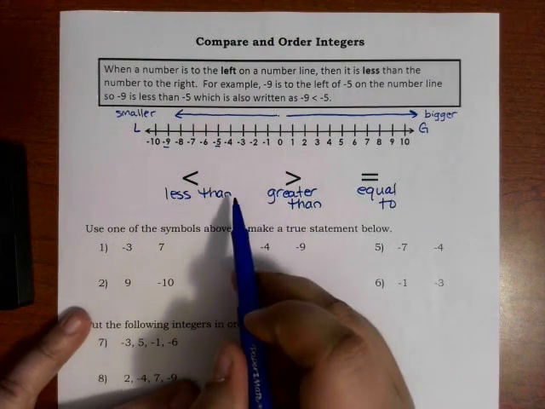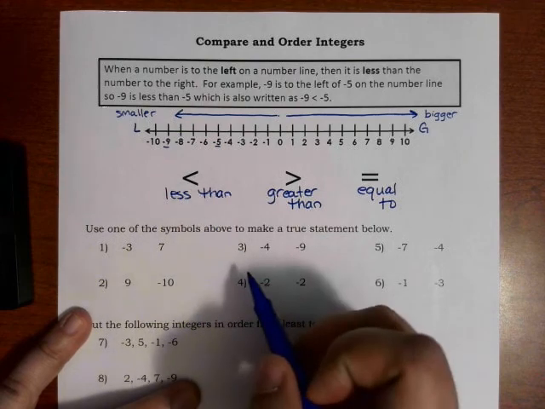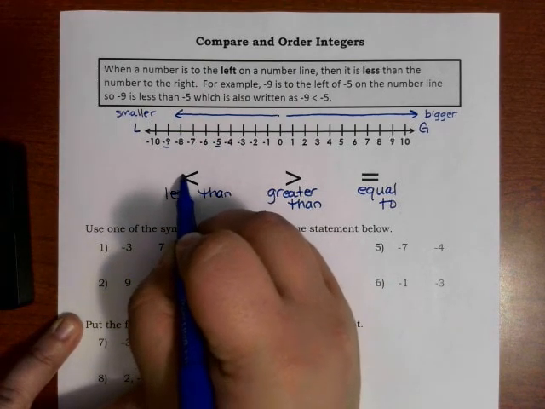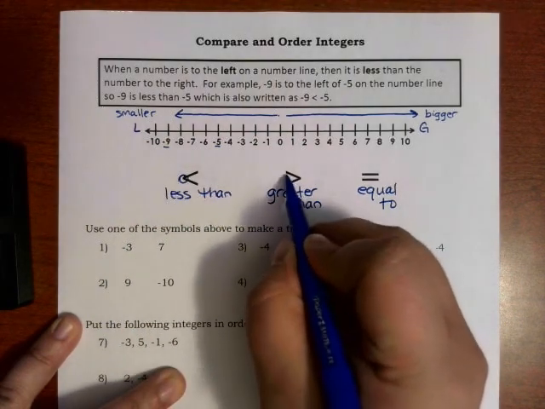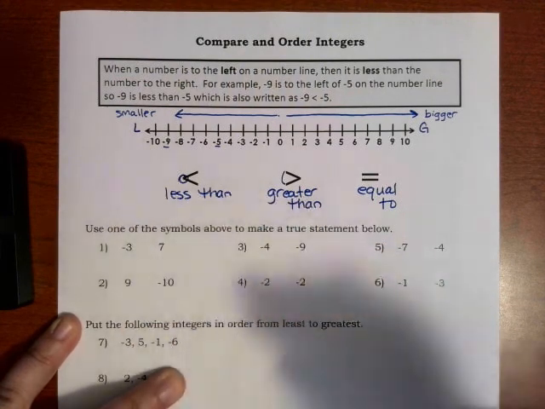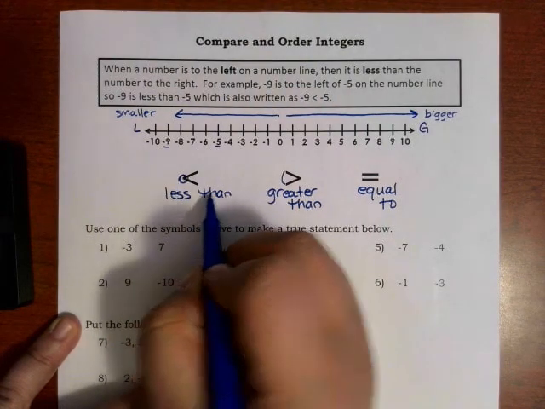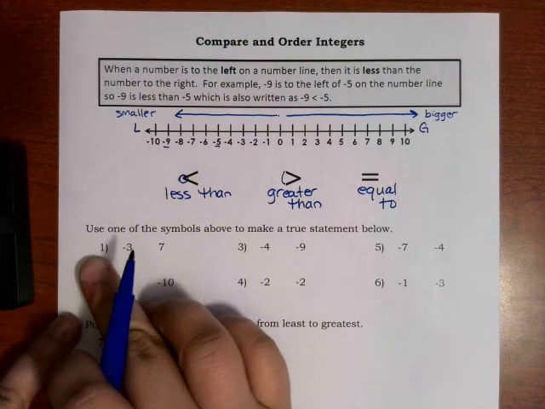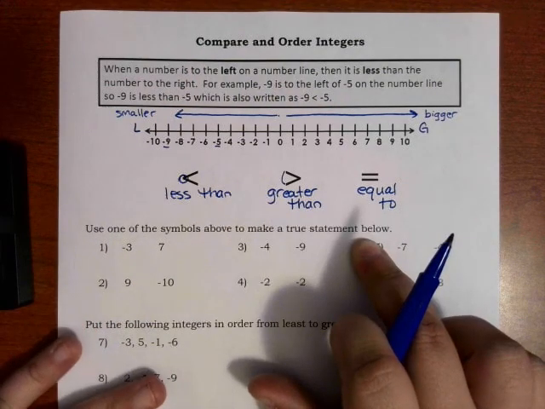These symbols kind of get hard to read, like students don't know when they see just this symbol which one it is. So one thing that I say to remember is look at the side that comes first. So the small side comes first, so it's the less than symbol. But over here, the wide side comes first, so that's the greater than symbol. That's just one way you can remember it. So anytime you see the small side first, it's less than. The big side first is greater than. So we're going to use these symbols to make the statements below true.